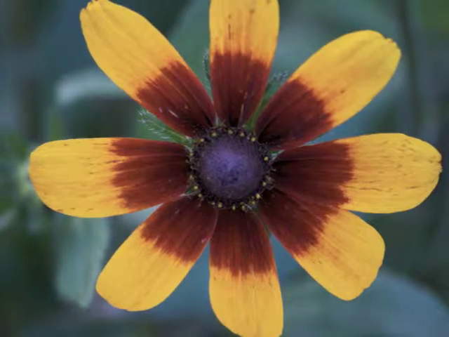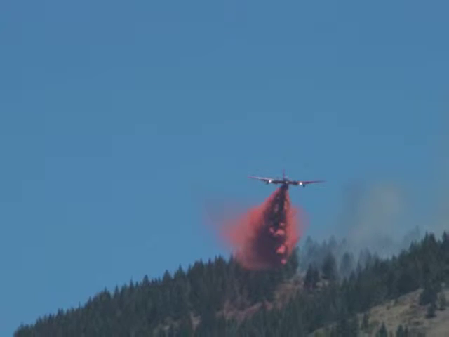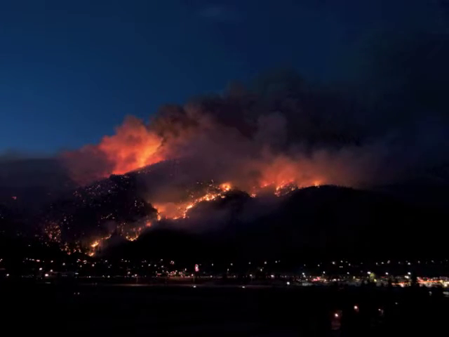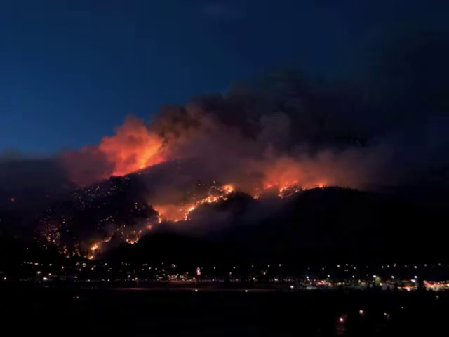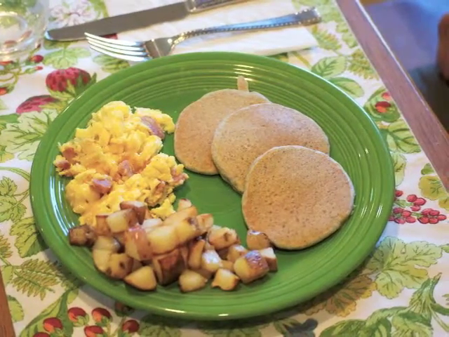So, no matter what we study, flowers, or airplanes, or forest fires, or even breakfast food and nutrition, we want to know what variables we can change and what variables will respond to that change.